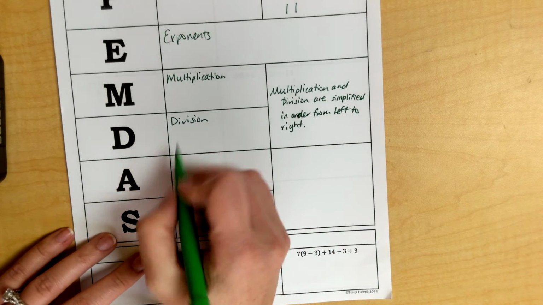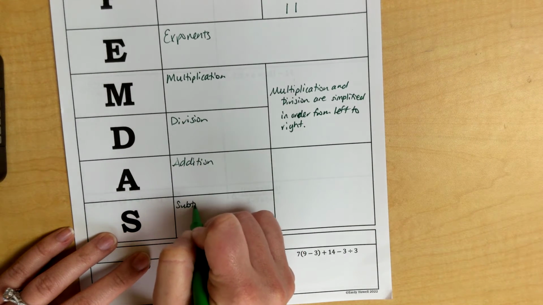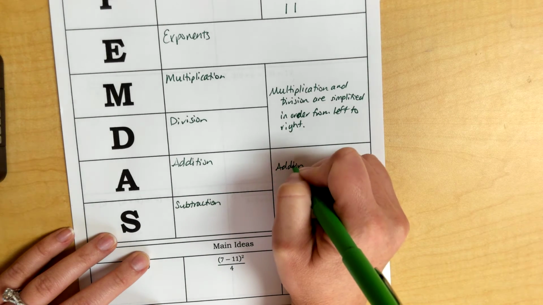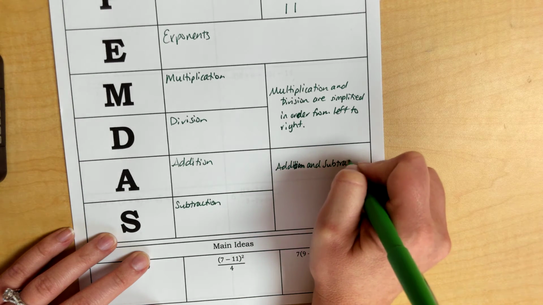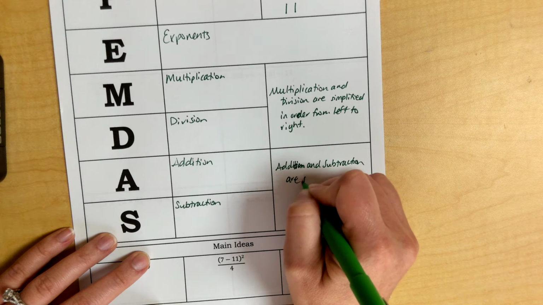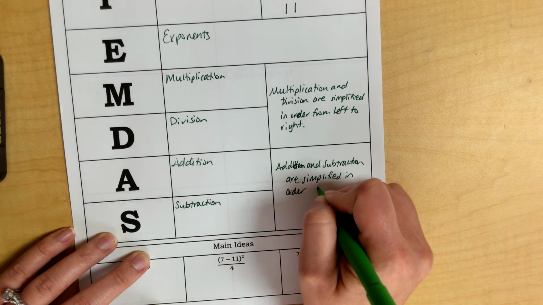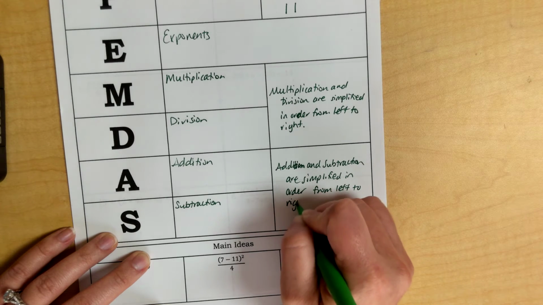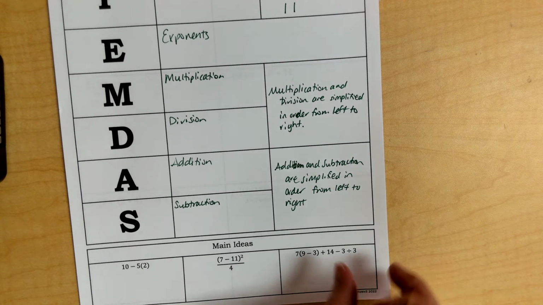Okay. Same thing down here, the last two we have addition and subtraction, and the same thing is true for these two. So addition and subtraction are simplified in order from left to right. So if you have both of these in an expression that you're trying to simplify, you want to go from left to right and take care of them. It doesn't actually have to be addition before subtraction, just whichever one comes first when you go left to right.